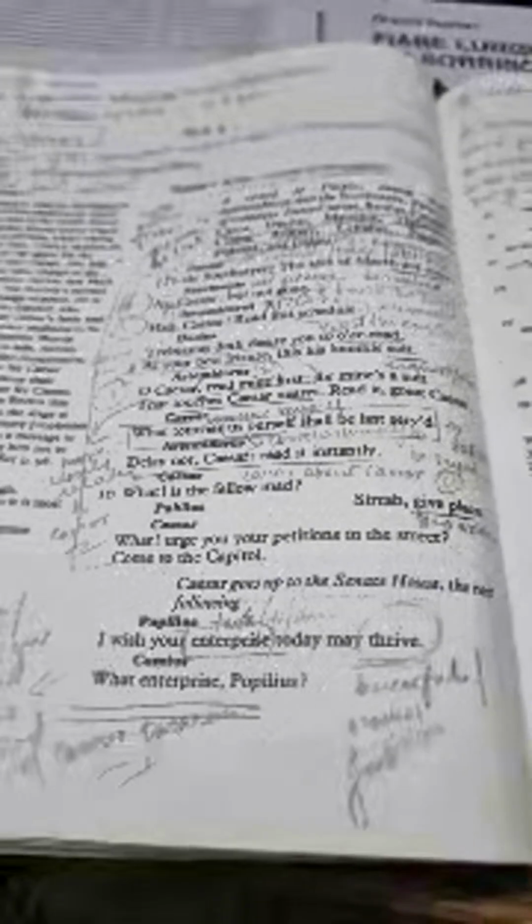Caesar: What touches us ourselves shall be last served. So what is he telling? What concerns myself shall be last served. Shall be last served means shall be last considered. What actually touches Caesar, what concerns me, shall be dealt with last, not at this point of time. What is important is other matters. Something personal is not important at this point. Artemidorus: Delay not, Caesar, read it instantly.